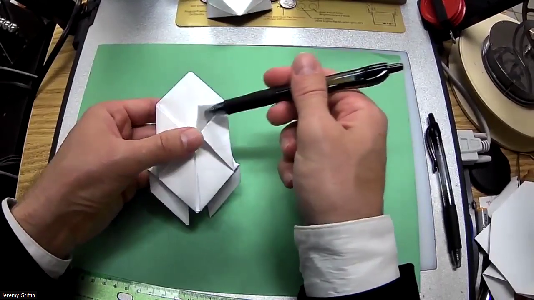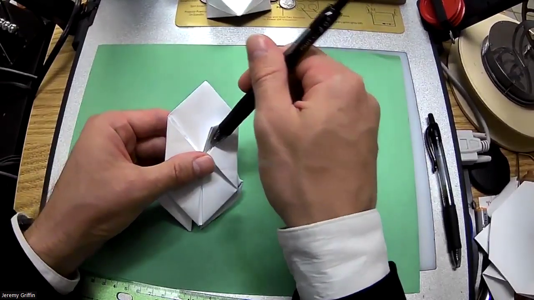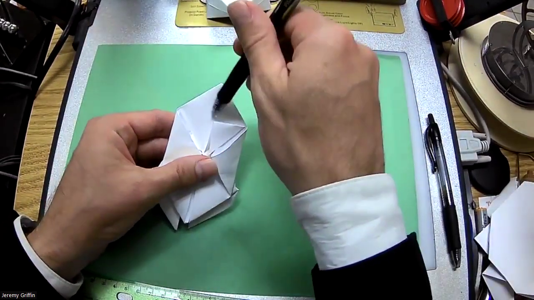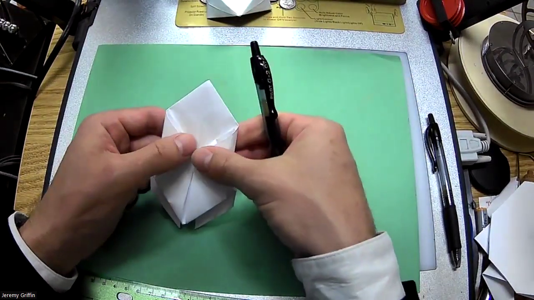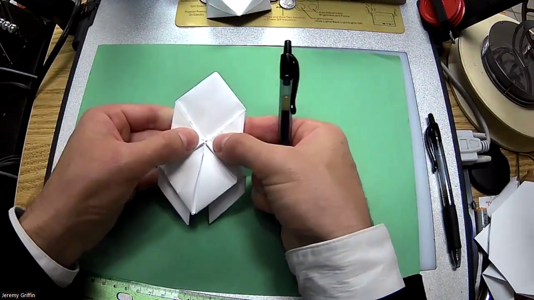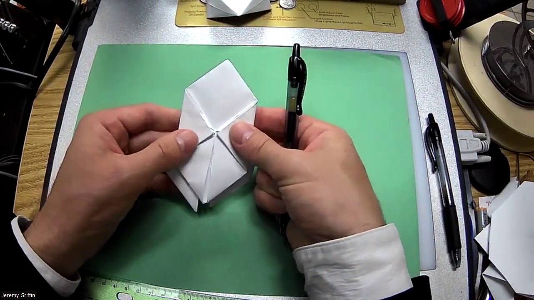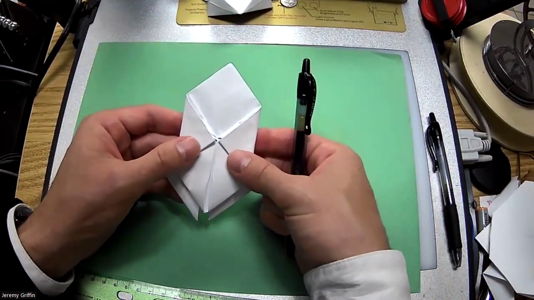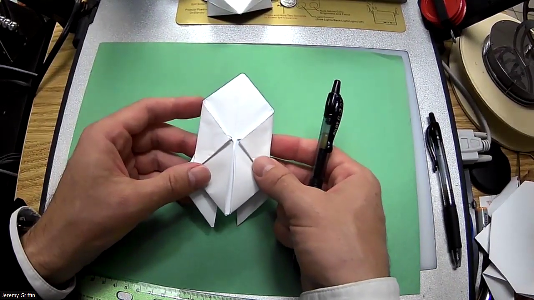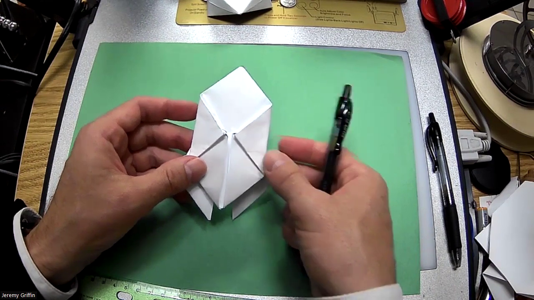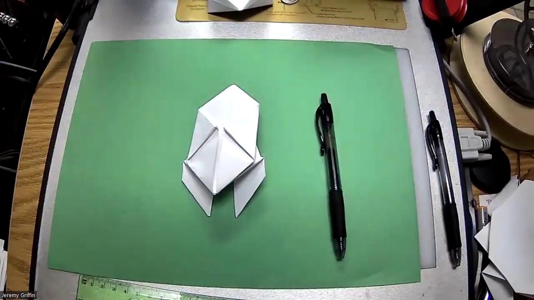So lift this a little bit, find that hidden pocket. Not so hidden anymore. And tuck that triangle corner right into that pocket. There you go. Now it's tucked in. You guys got yours tucked in? Who needs help at this point? We got that? Good?